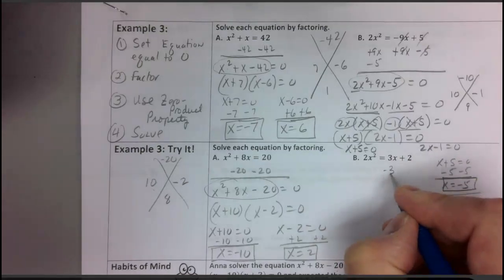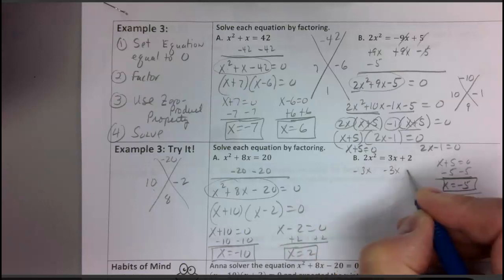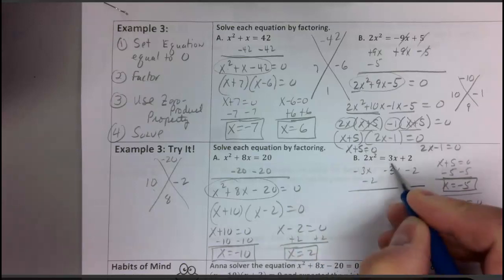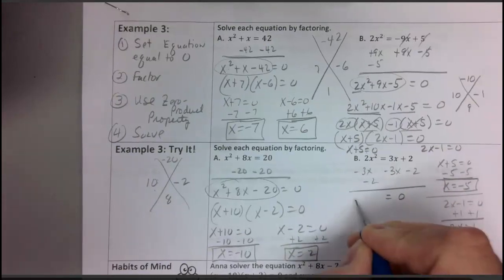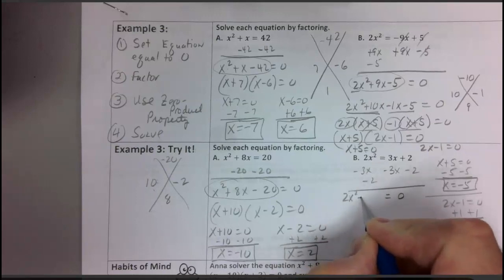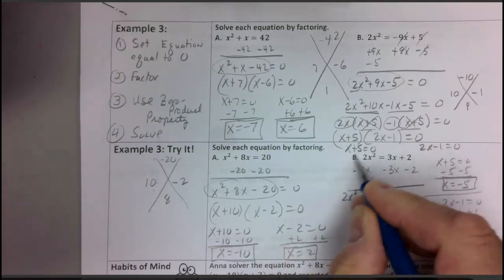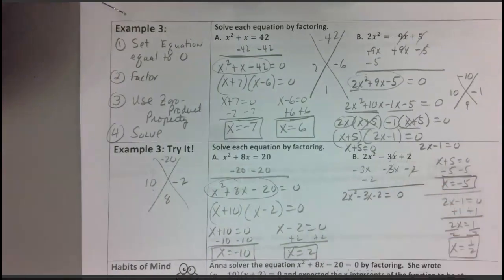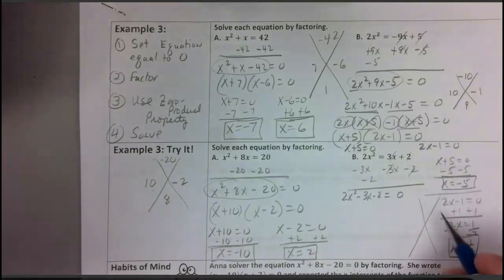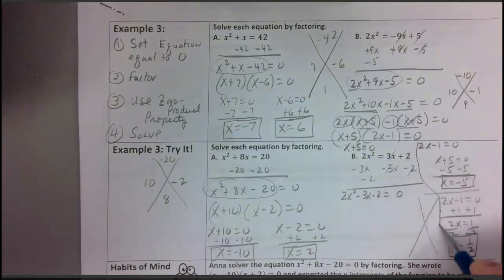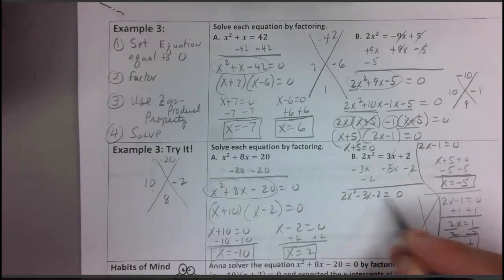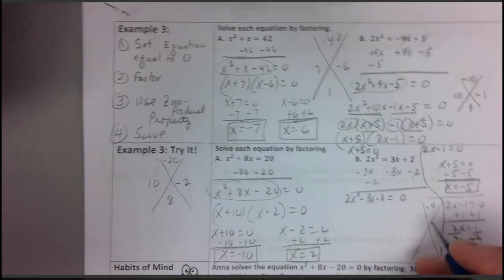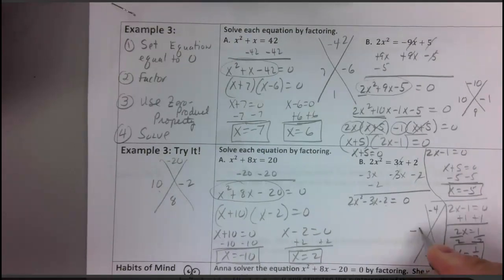This one here, I have to get everything on one side. I'm always going to set it equal to 0. So it gives me 2x squared minus 3x minus 2. Those all canceled, and I get everything on the left side. So I need the factors of 2 times -2, which is -4, that subtract to give me 3. So it'd be -4 and 1.